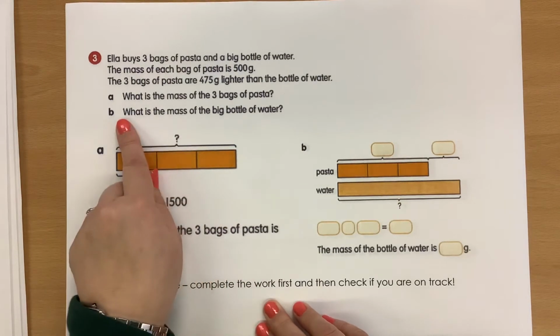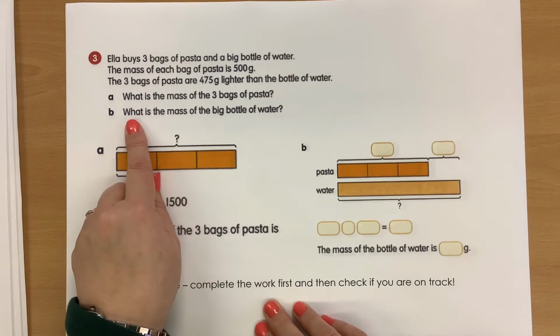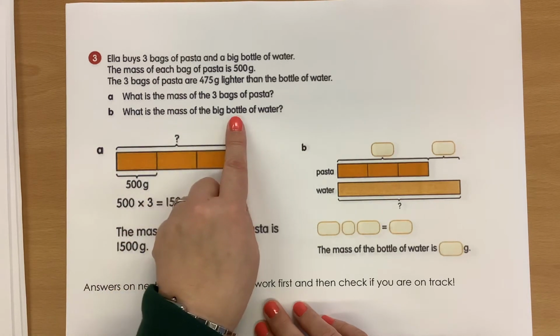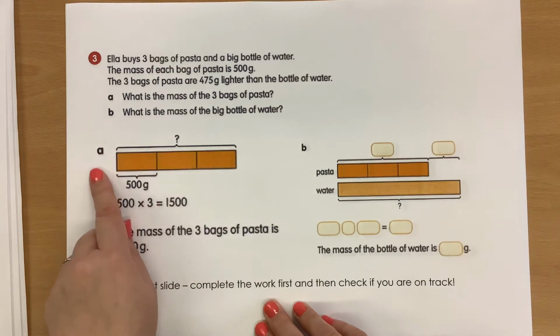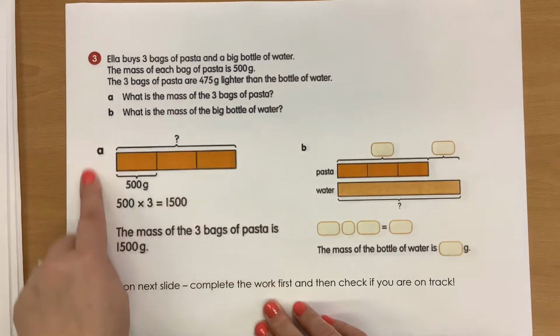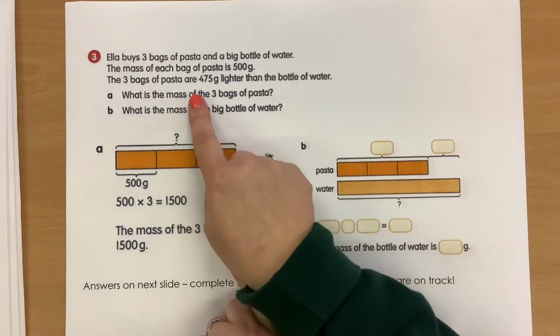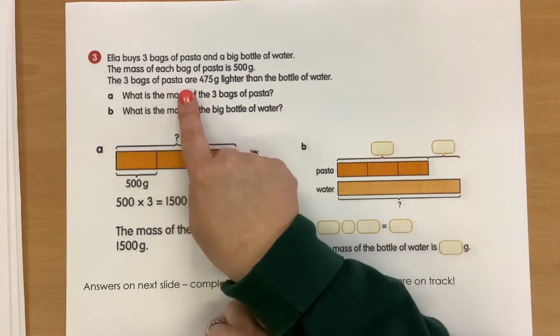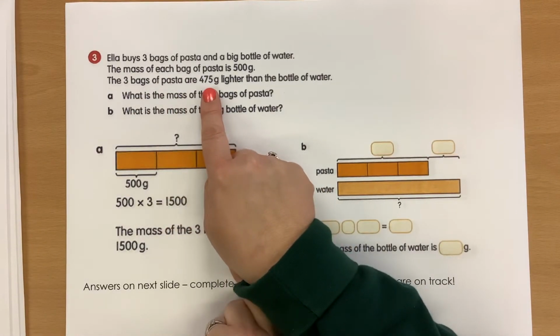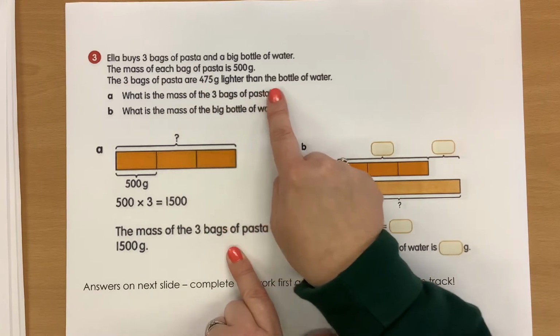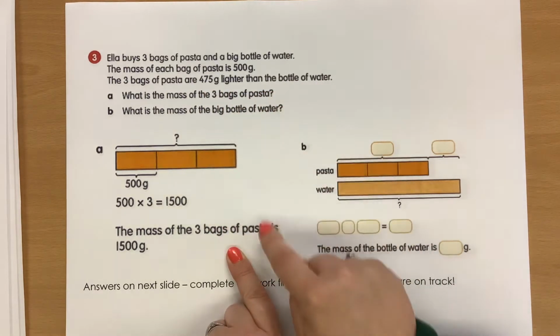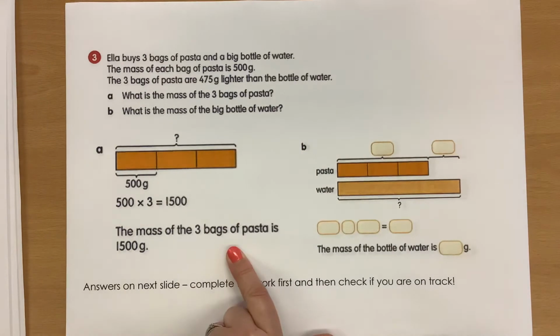But we have a 2-step word problem here, so we have another part to answer. What is the mass of the big bottle of water? Now, to work that out, we needed to work out the mass of the 3 bags of pasta, because we know that the 3 bags of pasta are 475 grams lighter than the bottle of water. If we hadn't worked out what the 3 bags of pasta weighed, we wouldn't be able to work this out.